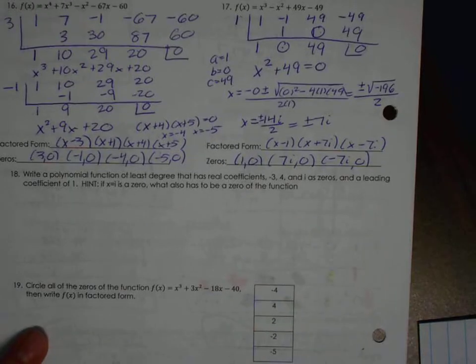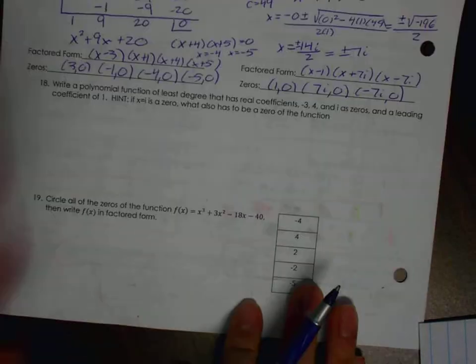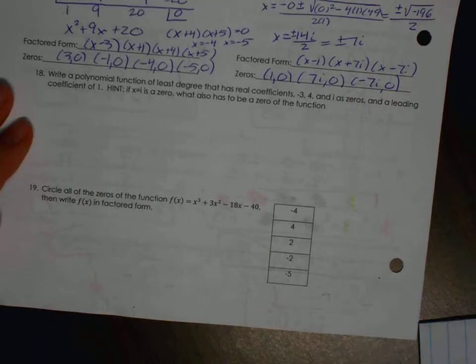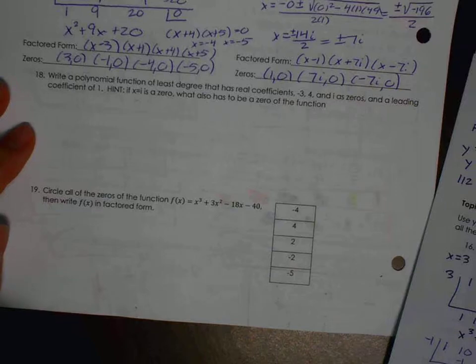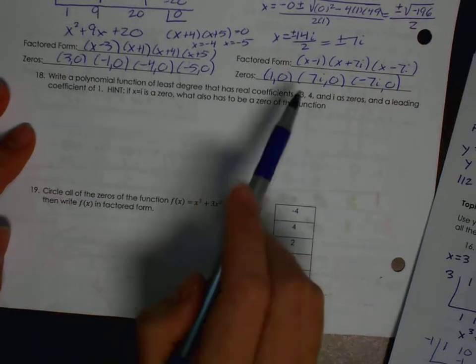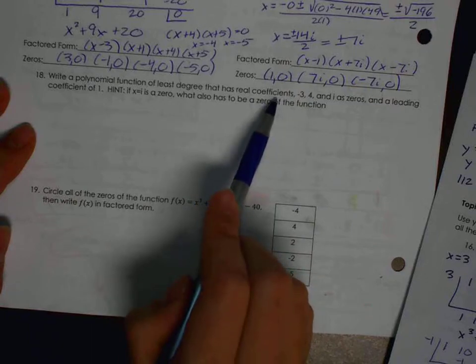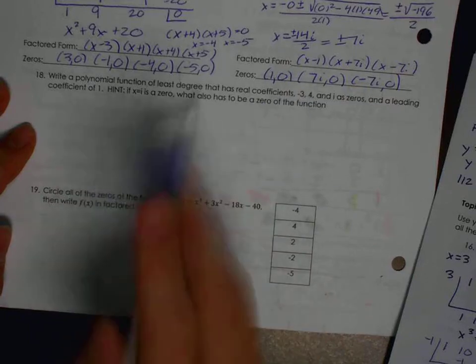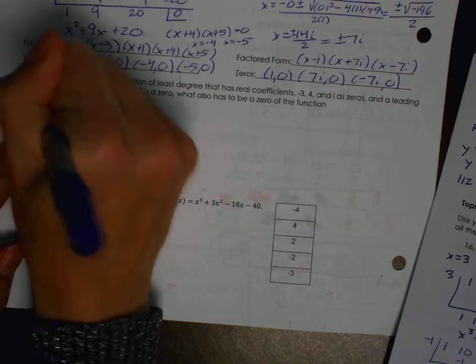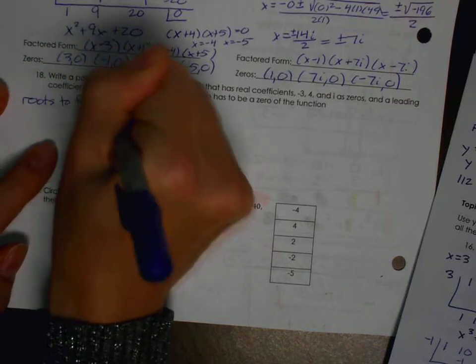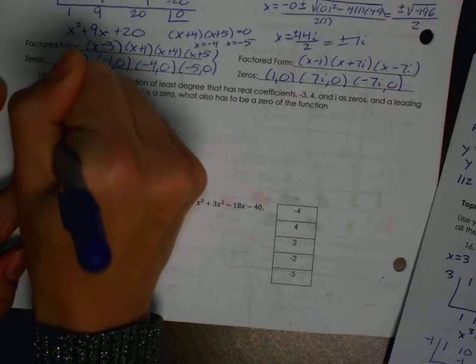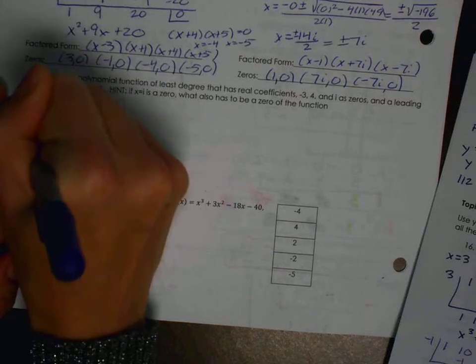All right, number 18. Write a polynomial function of least degree that has coefficients negative 3, 4, and i as zeros, and a leading coefficient of 1. Hint: if x equals i is a 0, what also has to be a 0? All right, to start with, to go from zeros to factors, or roots to factors, or x-intercepts to factors, you need to add an x and switch the sign.